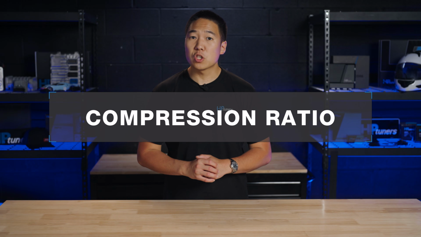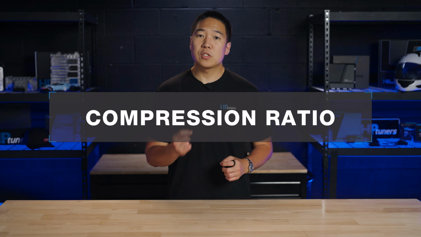The static compression ratio of an engine describes the difference between the total volume of the cylinder when the piston is at the bottom of its stroke compared to the volume when the piston is at the top. Higher compression ratios can lead to more powerful combustion, but may require higher octane fuel to prevent knocking or detonation.